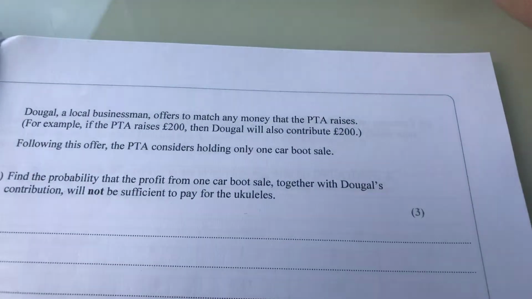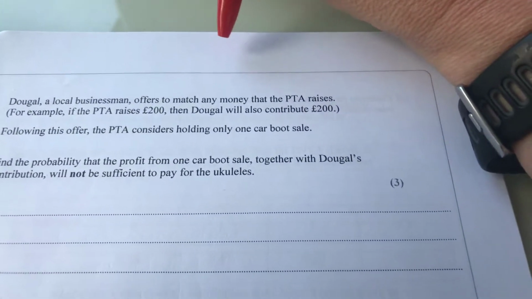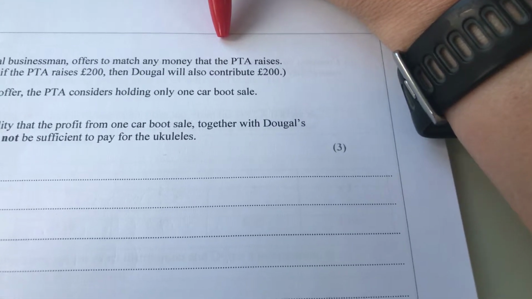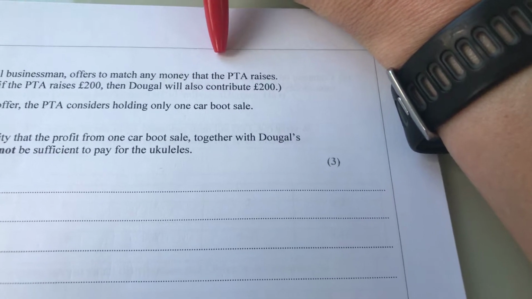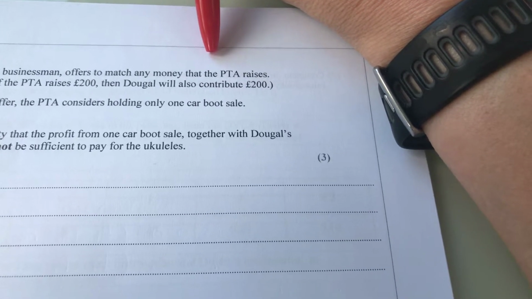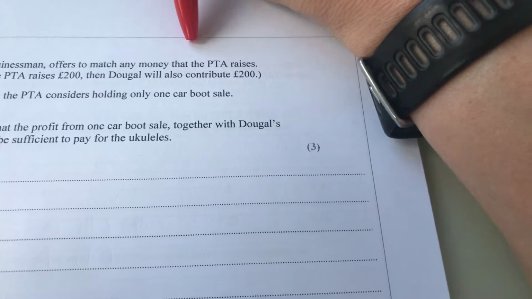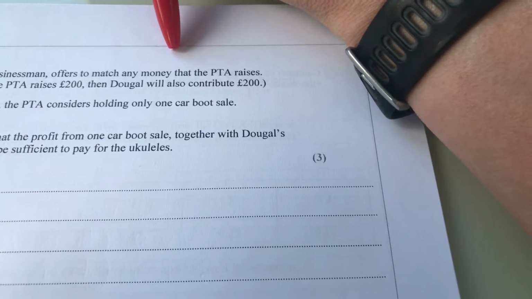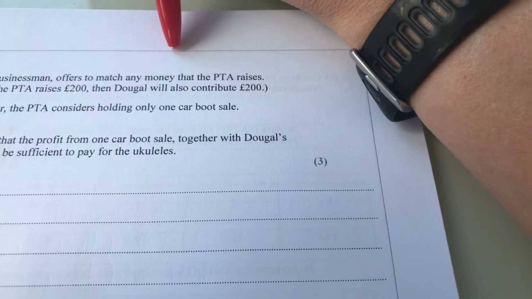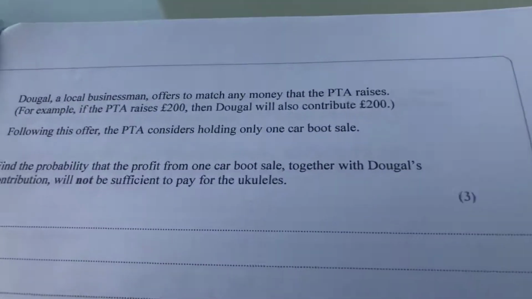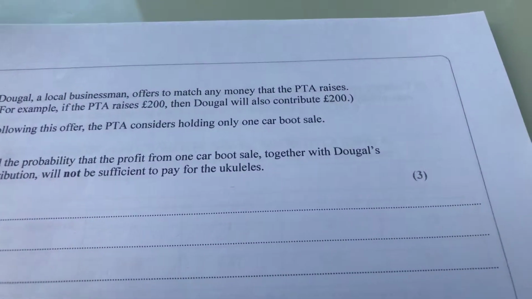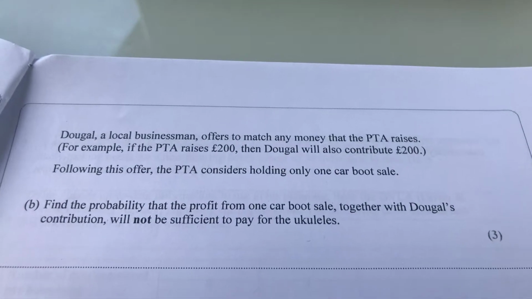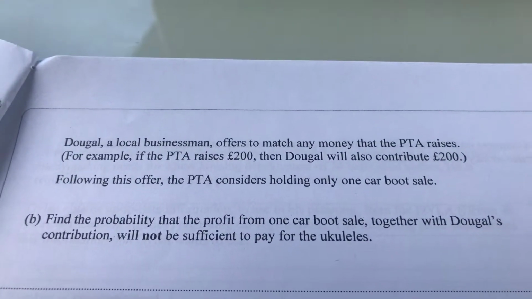Next bit. A local businessman offers to match any money that the PTA raises. So if the PTA raises 200, then he'll contribute 200. So that's pretty cool. But of course, you're not going to know how much they're going to raise. So when we're calculating this, we can't just add a fixed amount to the total. Whatever they raise, he's going to double it.